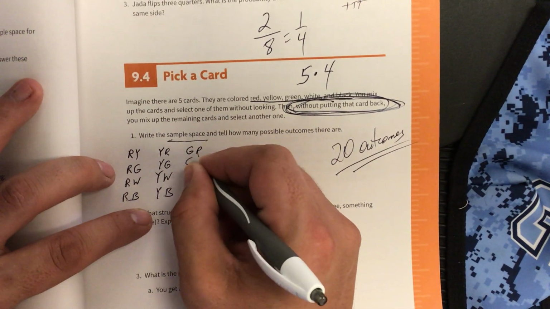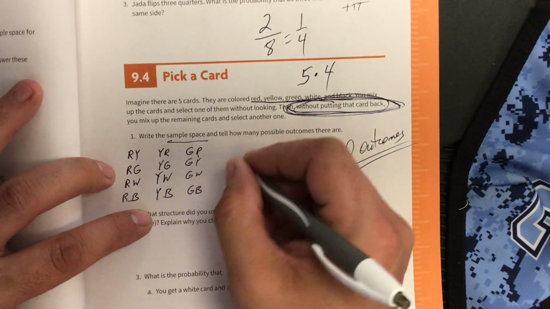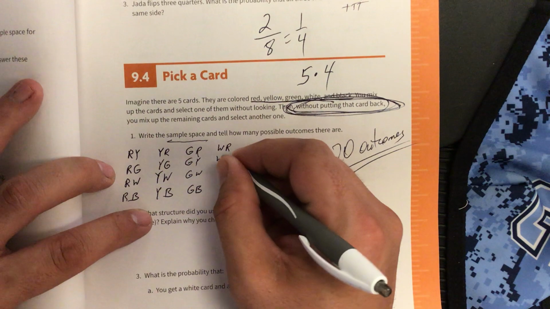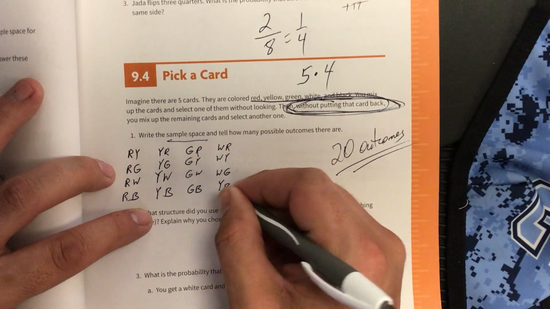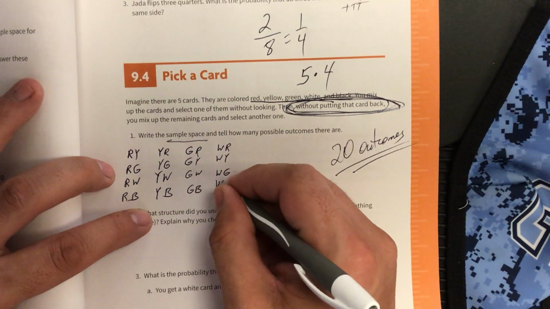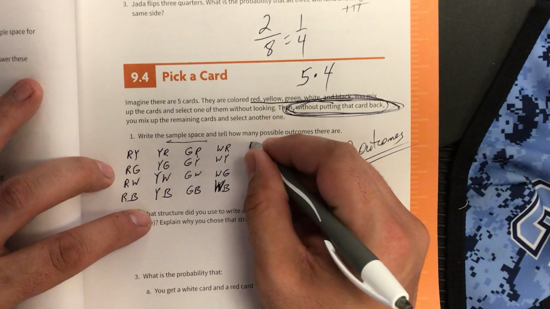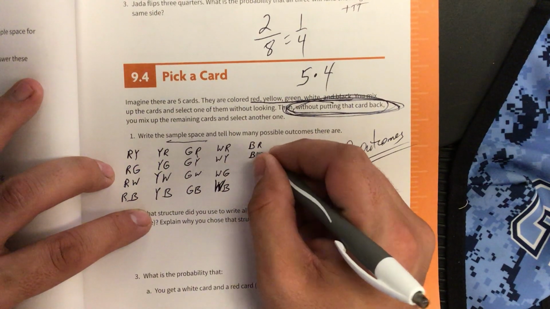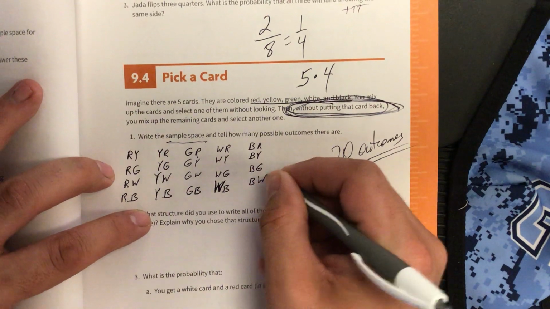Green, red, green, yellow, green, white, green, black. Could draw white first. White, red, white, yellow, white, green, white, black. And the last one, I could draw black and then red, black and then yellow, black then green, black and white.